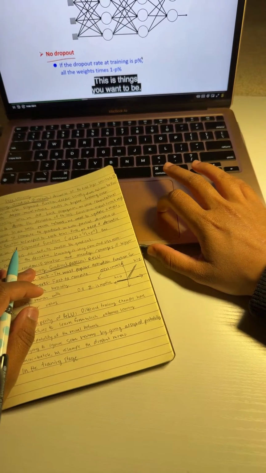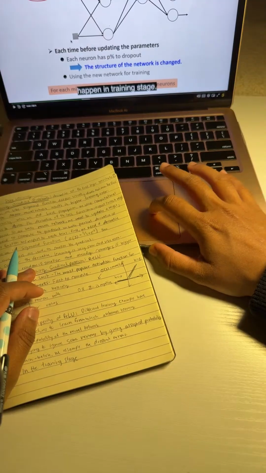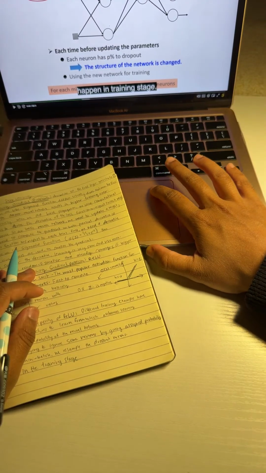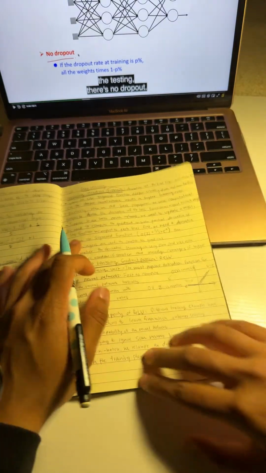No dropout. So this is things you want to be aware. We also mentioned the mini batch as a training stage. When we are doing the testing, there's no dropout.